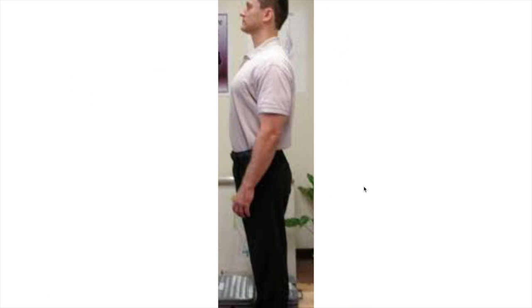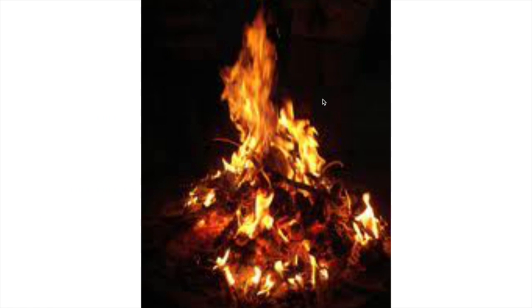Another thing it does is help us maintain posture. This guy is standing with excellent posture. And another function is maintaining body temperature. When we get cold, we shiver, and that generates heat.